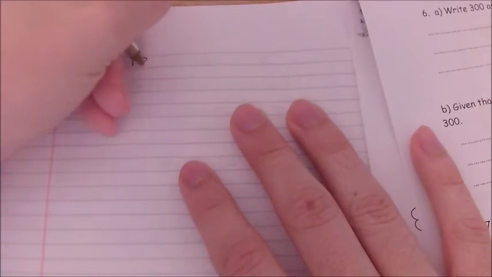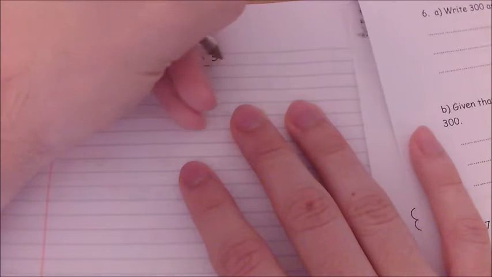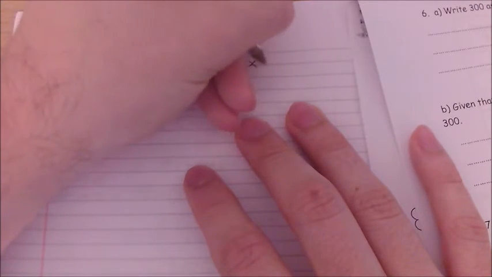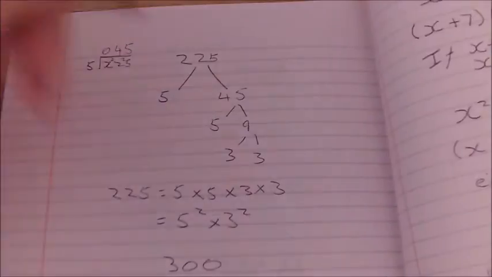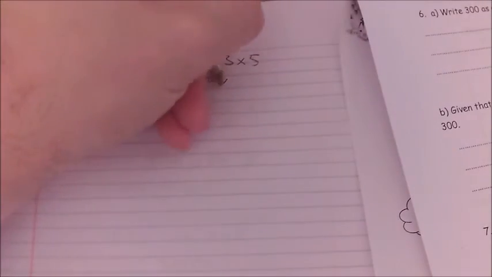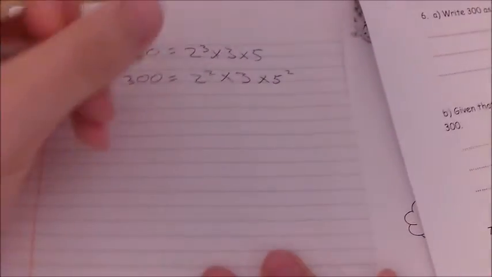So I'll write them both down. 120 is 2 cubed times 3 times 5, and 300 is 2 squared times 3 times 5 squared. I think that's right, yeah.